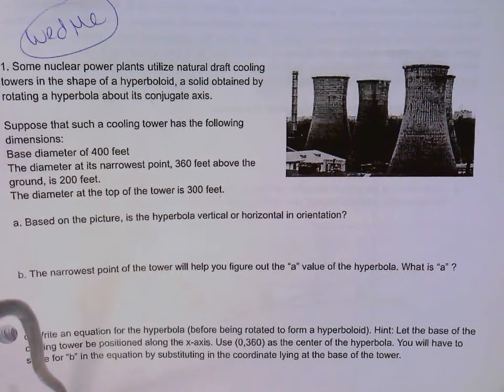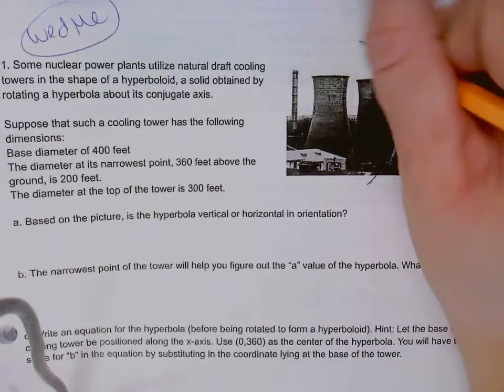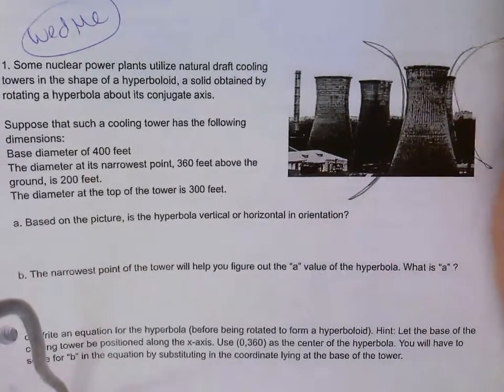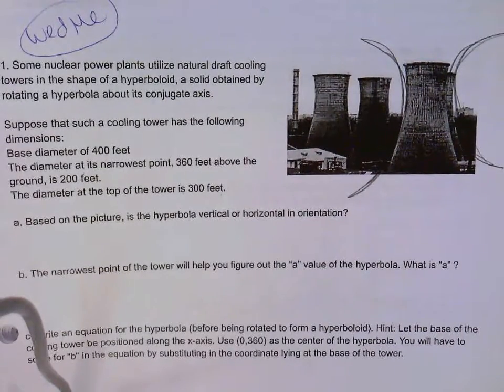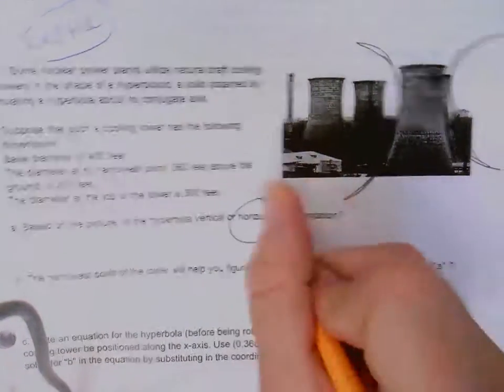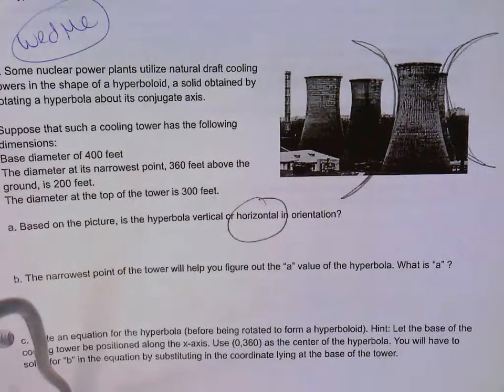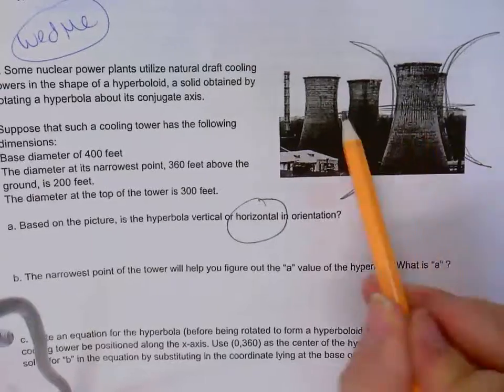It's horizontal, right? Because you've got your curves going this way. Do you see your two curves? So that's step one. I know that it's horizontal, right? So it's going to be x squared going first, right? Because this is my axis right here.